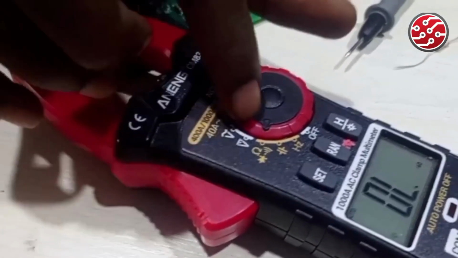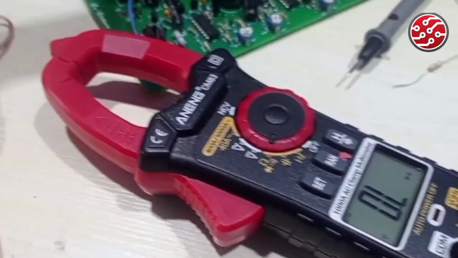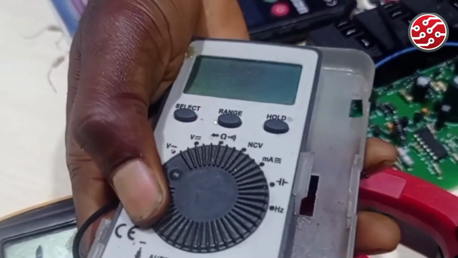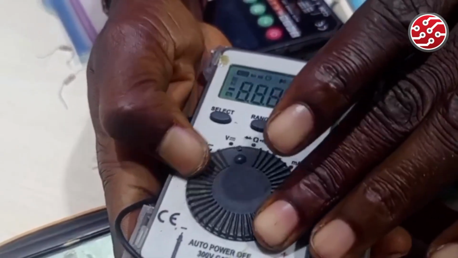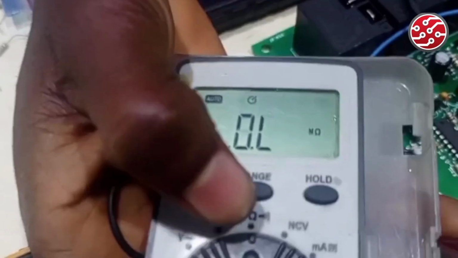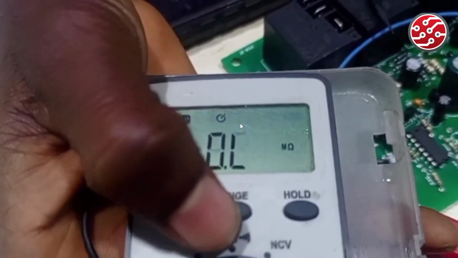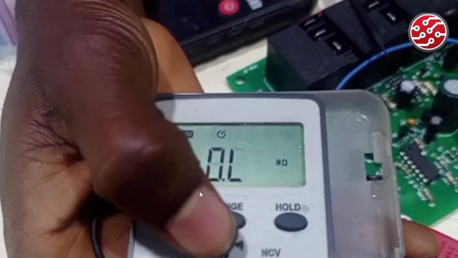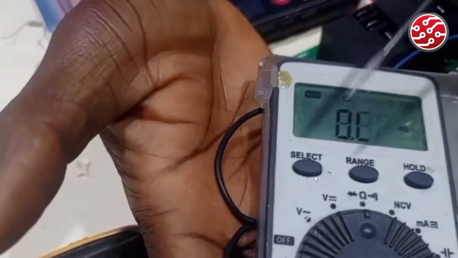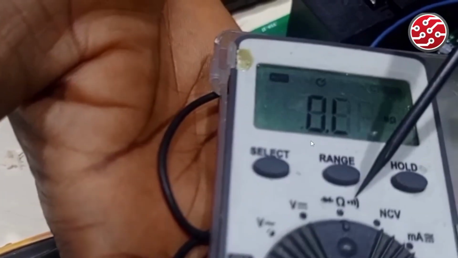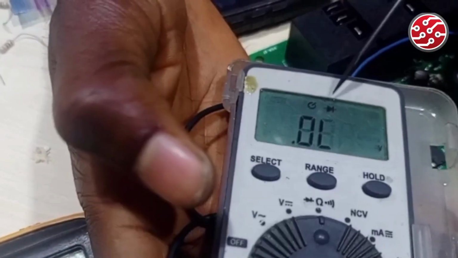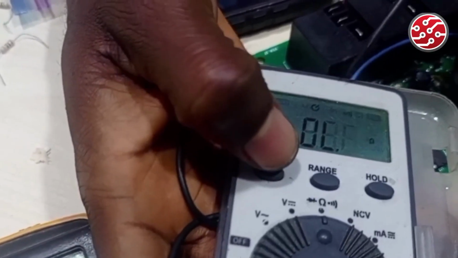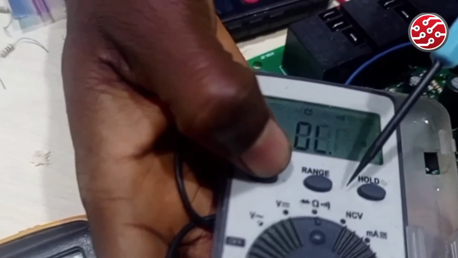So if I want to read it, I will switch it to that. Now this one too, one button doing three functions. It is this select button that is used for selecting. I press the select button, it's in diode. Press it again, it goes to continuity.